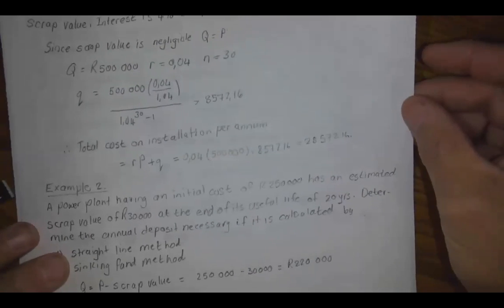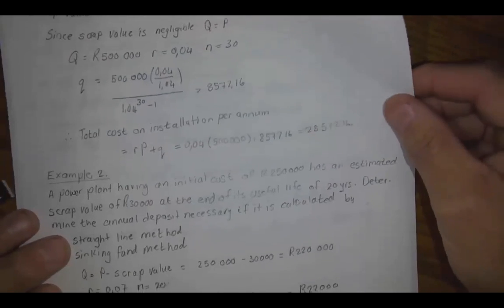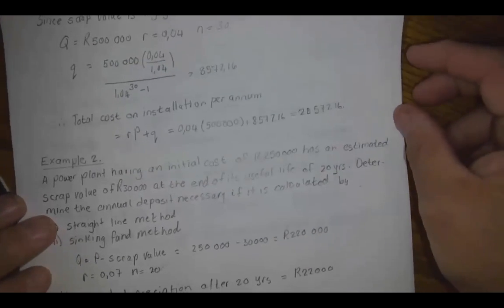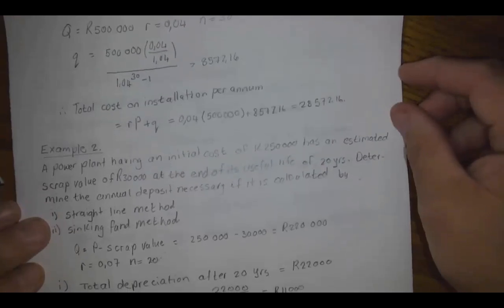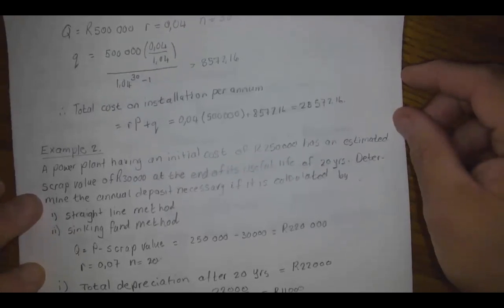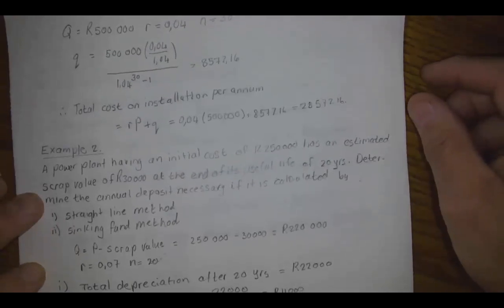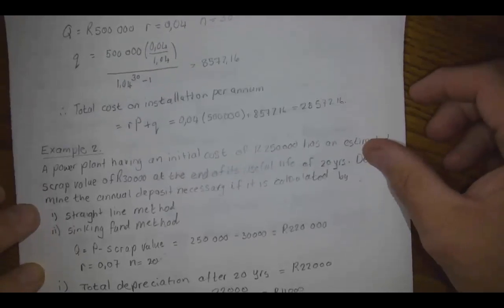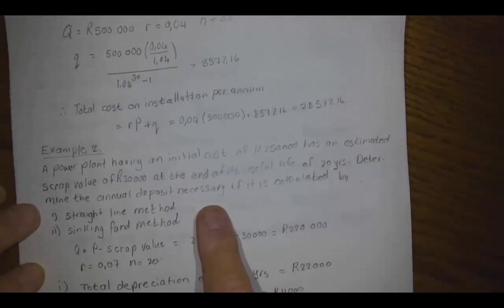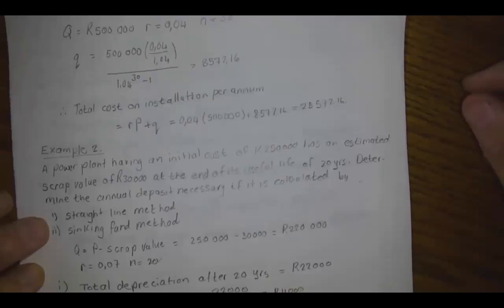So that by 30 years we can replace this equipment. Then a power plant having an initial cost of 250,000 has an estimated scrap value of 30,000 at the end of its useful life of 20 years. Determine the annual deposit necessary if it's calculated by the straight line method and the sinking fund method.